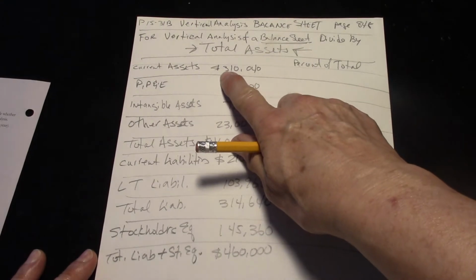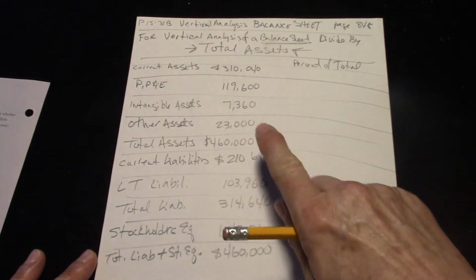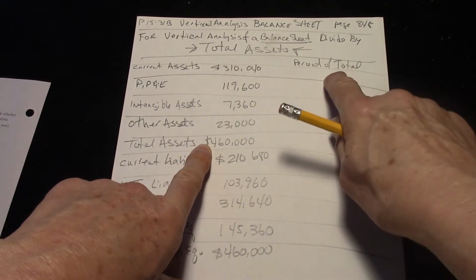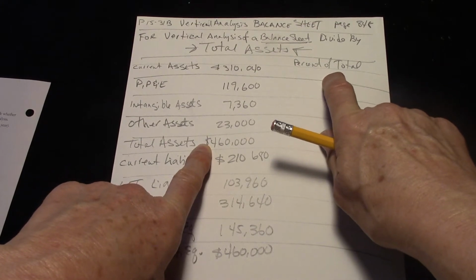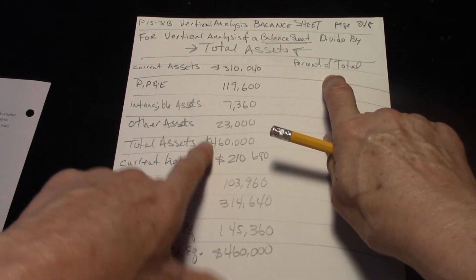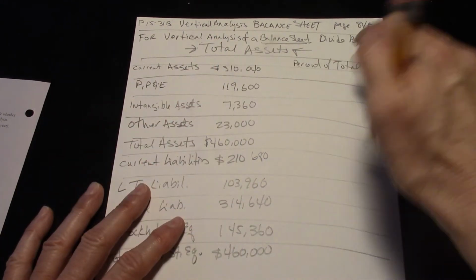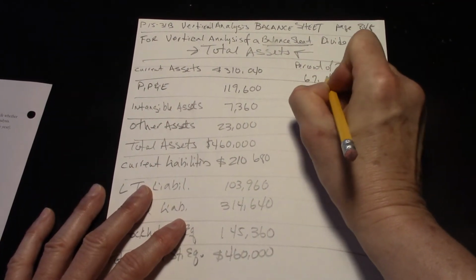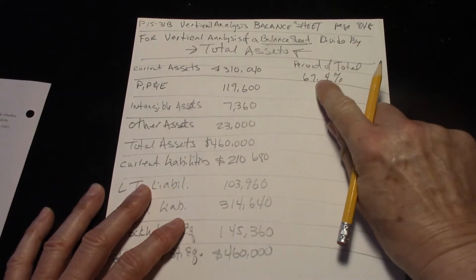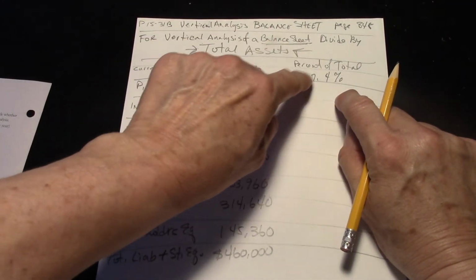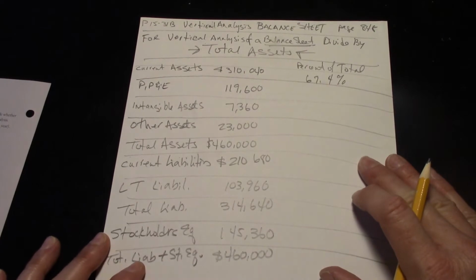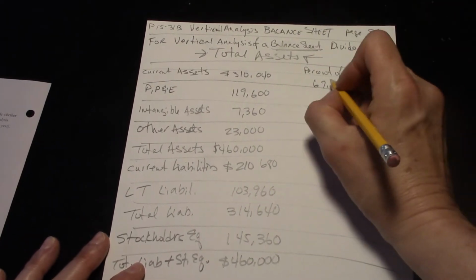So cash, 310,040 divided by 460 is equal to 67.4%. I'm sorry, current assets, not cash. Current assets is equal to 67.4%. Alright, so again in your calculator it would look like 0.674. So don't make the mistake of putting a decimal in the wrong place.